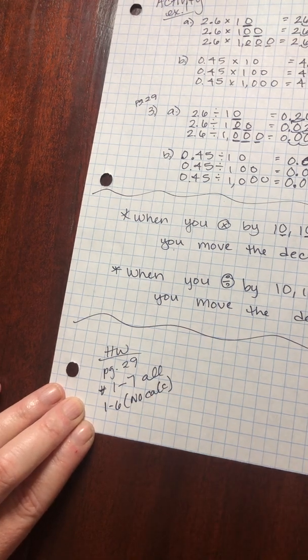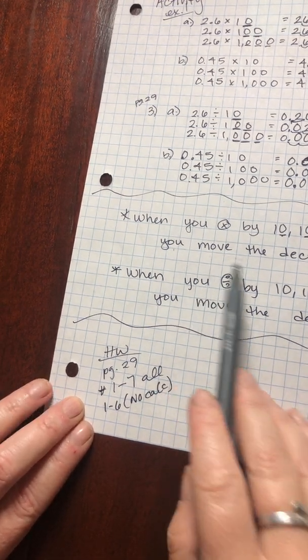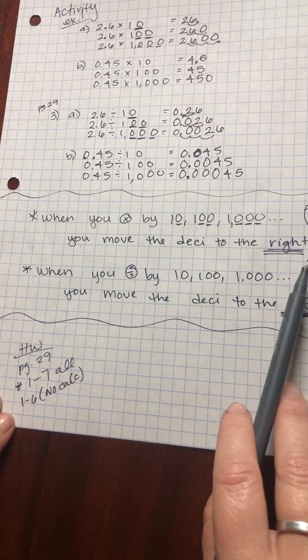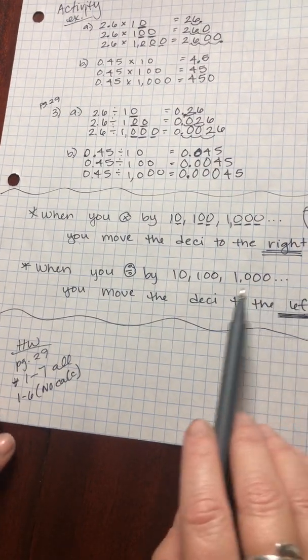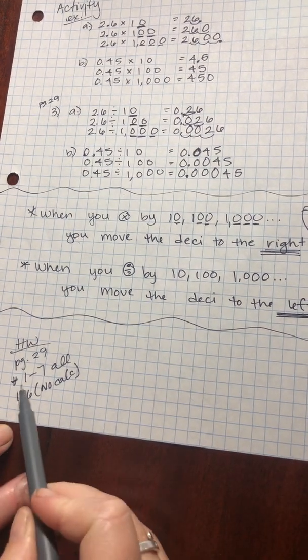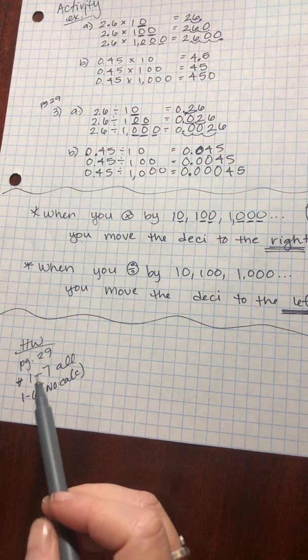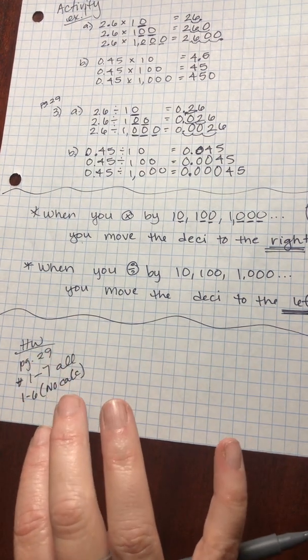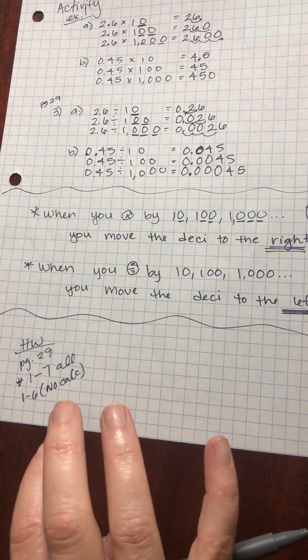Use these rules and count your decimal places. If they're moving to the right, it's because it's a multiplication problem, and if it's moving to the left, then it was a division problem. And then for 7, the last one, it has 4 parts, A, B, C, D, and it says specifically use a calculator, and so you may.